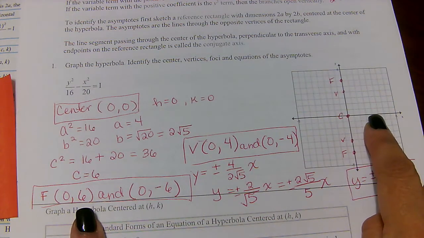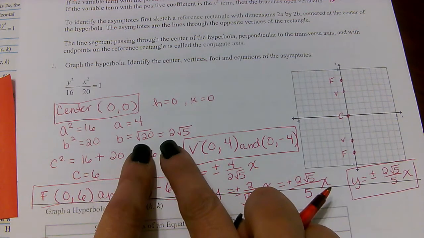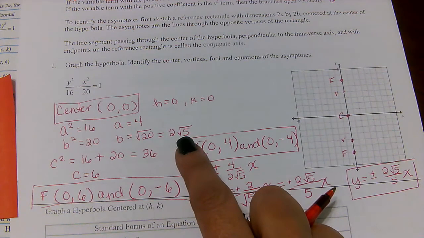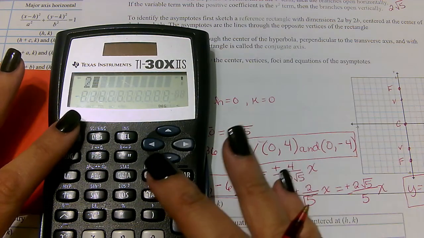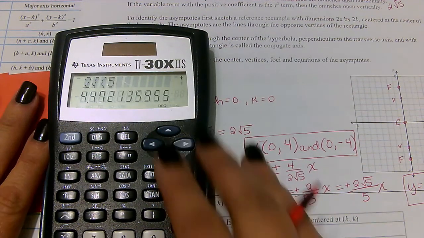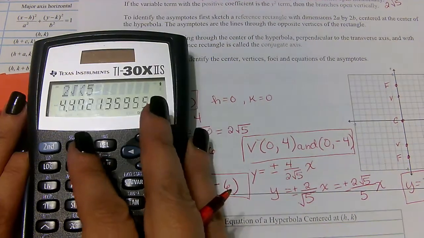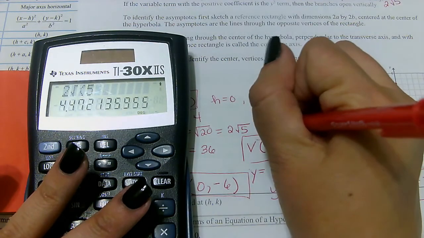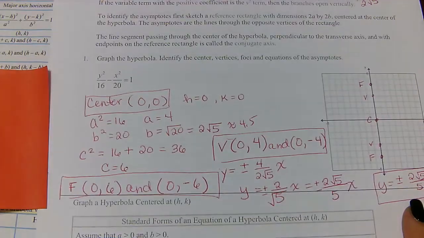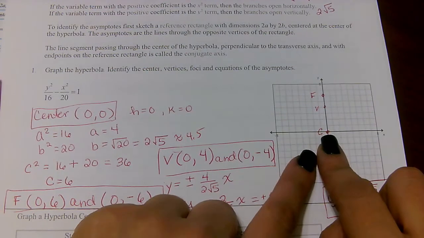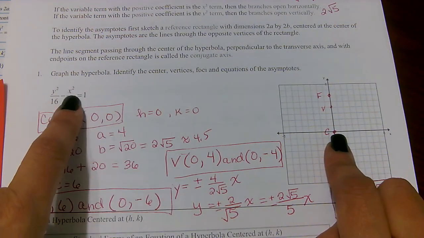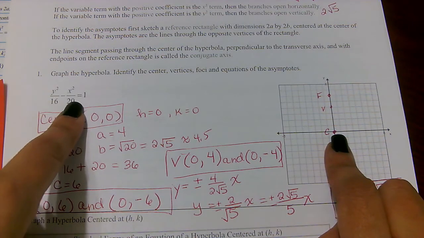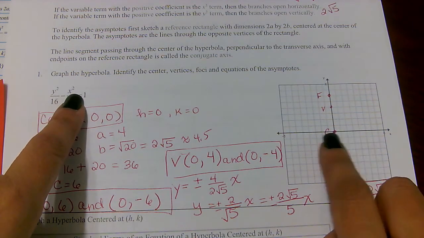In order to know how wide it is, we need to know what our b is. Here I have it as 2 square root of 5, which I need to get an approximation. So 2 square root of 5 is equal to approximately 4.5. So when I'm drawing this one, I'm going to go ahead and go 4.5. Remember that value is underneath our x, so I'm going in the x direction.